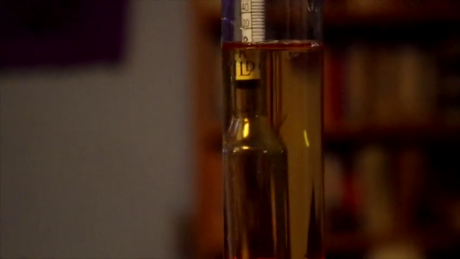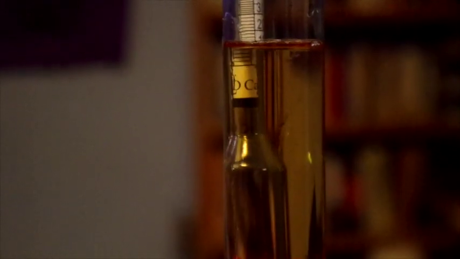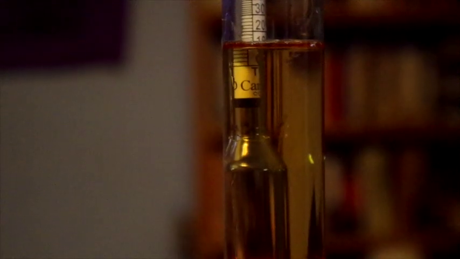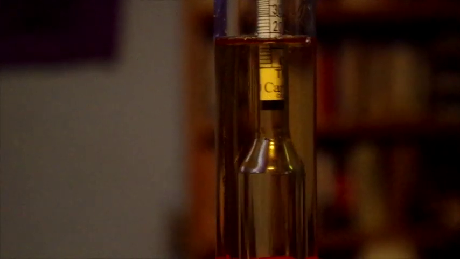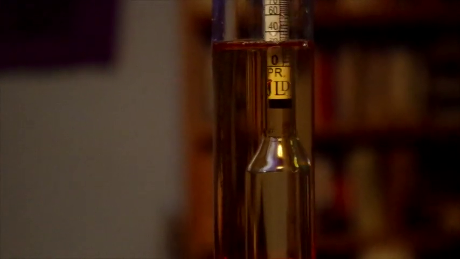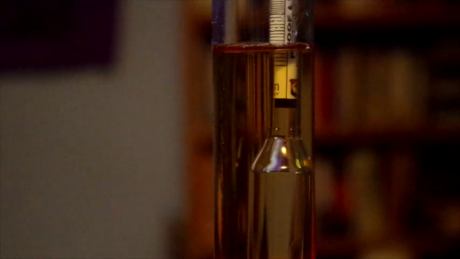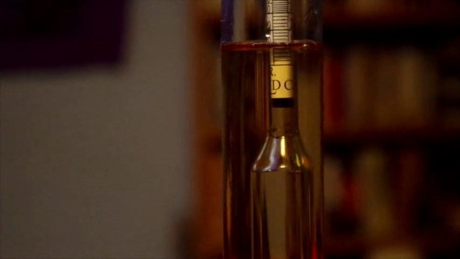Now, to show you the reason that I bought this in the first place, I brewed some mead, which is a fermented honey drink, and I'm going to test the specific gravity of that. Putting that into the hydrometer and floating the bulb, you can see the meniscus is sitting right around 10% alcohol.